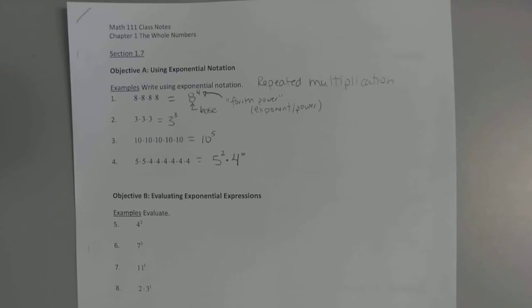So 1 through 4 are not even having to solve. Notice it just says write using exponential notation. So they don't even want us to solve what 5 squared times 4 to the 6 is. They just want us to be able to write it concisely.